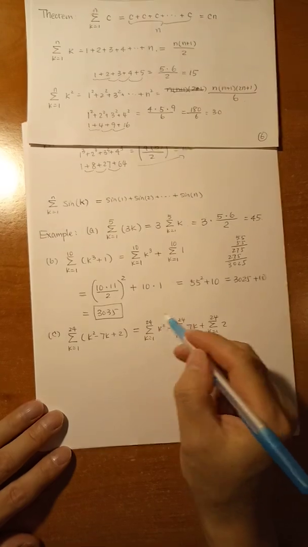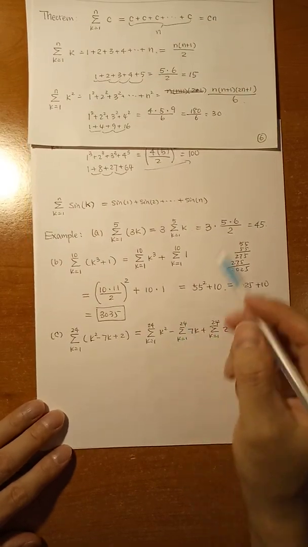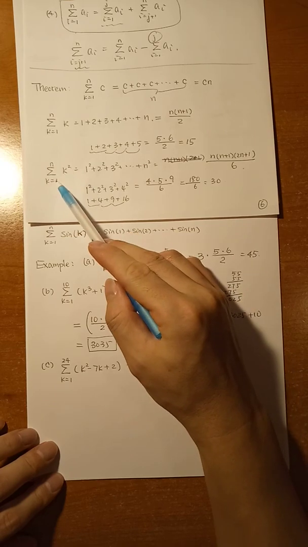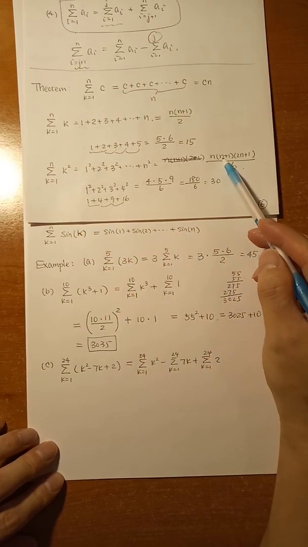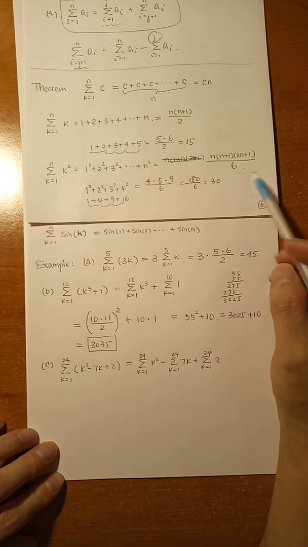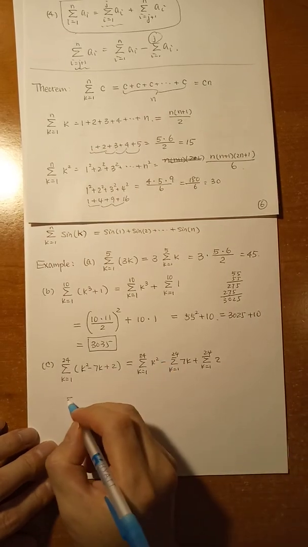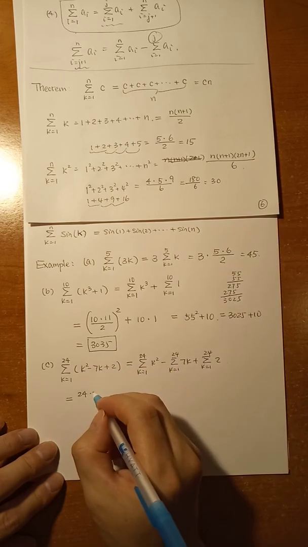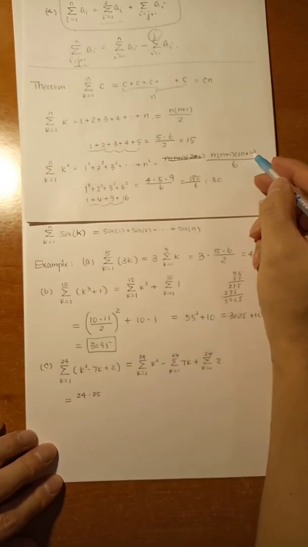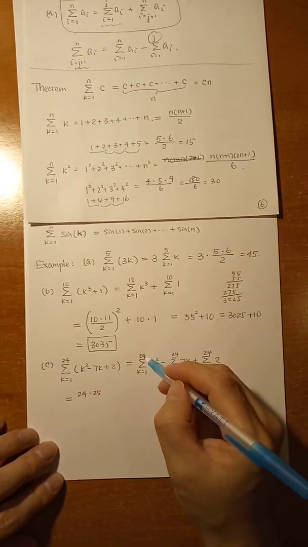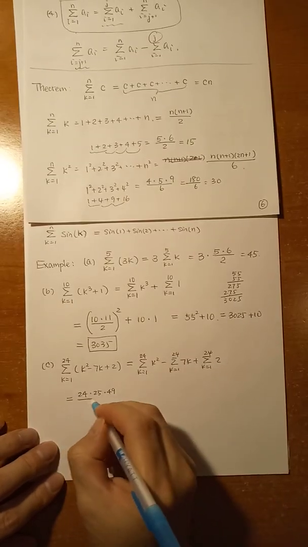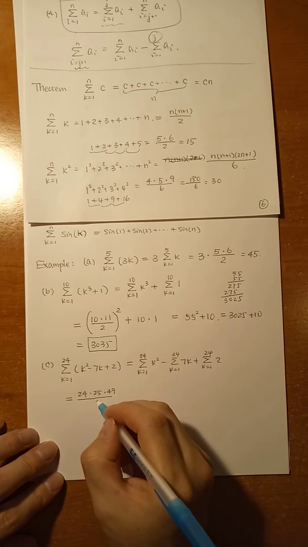In the first term, it's this formula: sum of k squared from 1 to n is n times n plus 1 times 2n plus 1 over 6. So n is 24. You get 24, n plus 1 is 25, 2n plus 1: 2 times 24 is 48, plus 1 is 49, over 6.